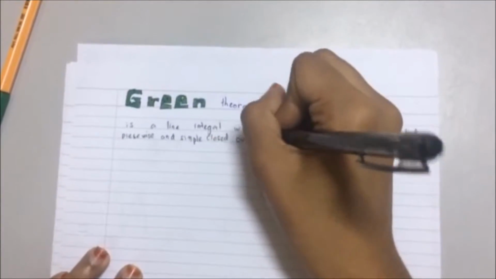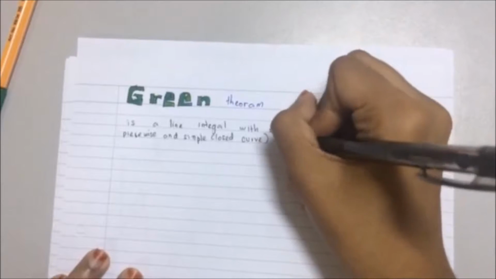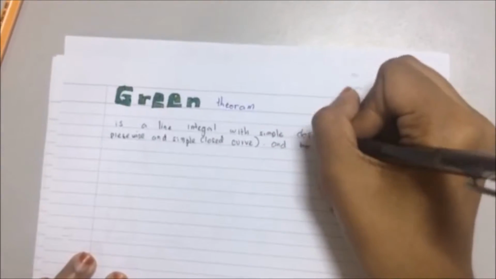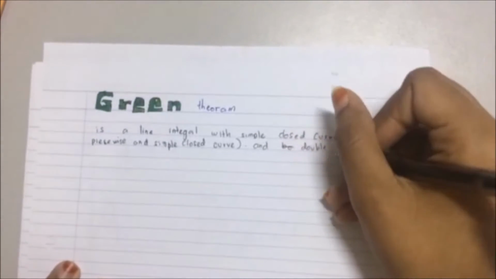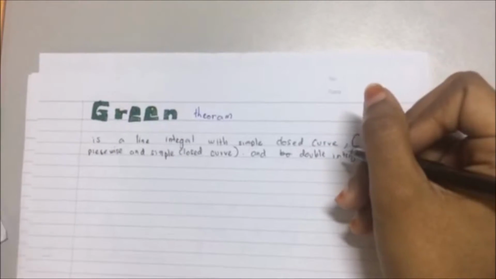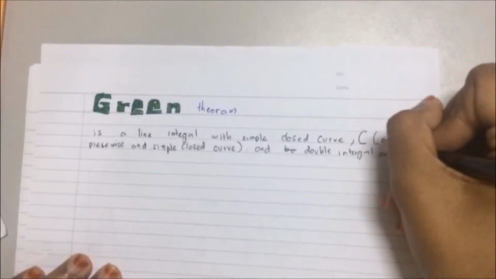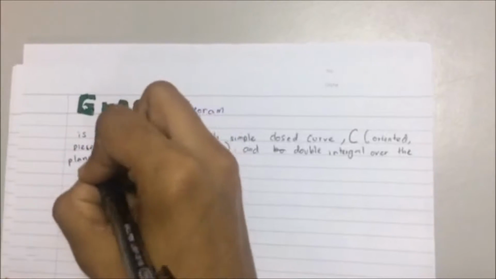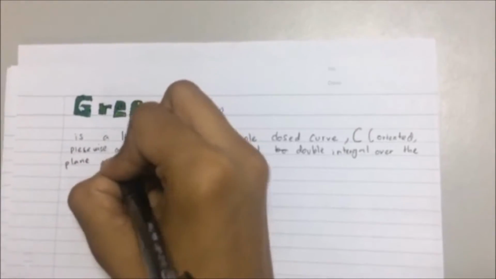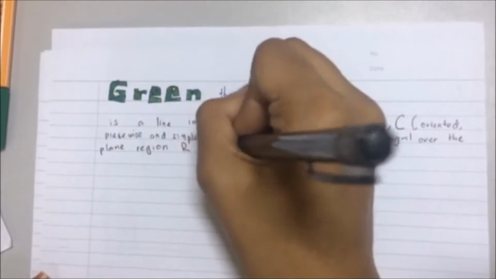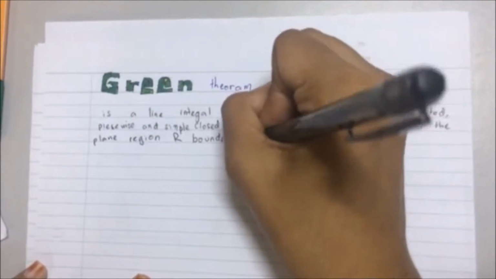Okay, and a double integral over the plane in region R bounded by curve C.